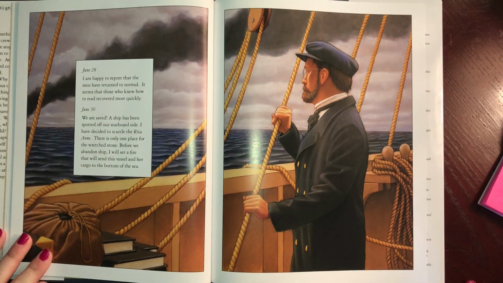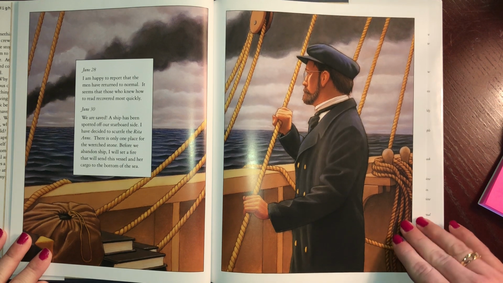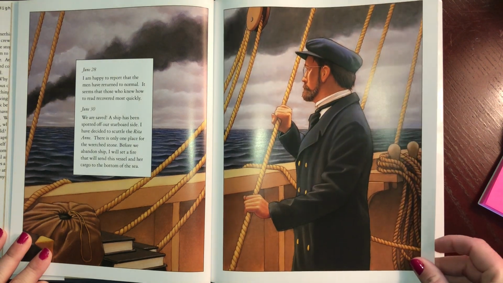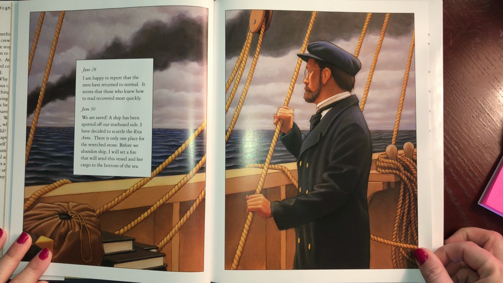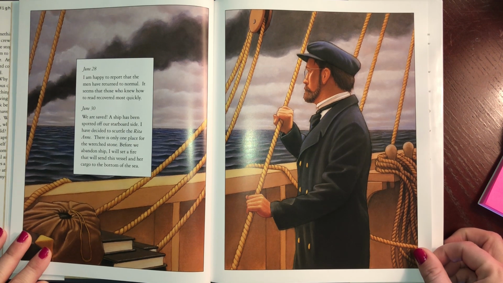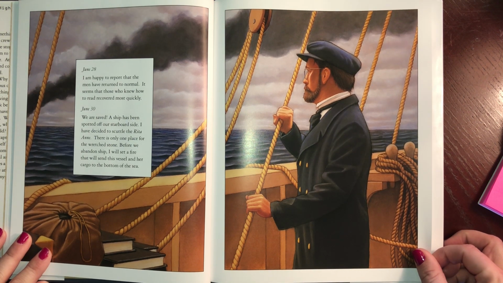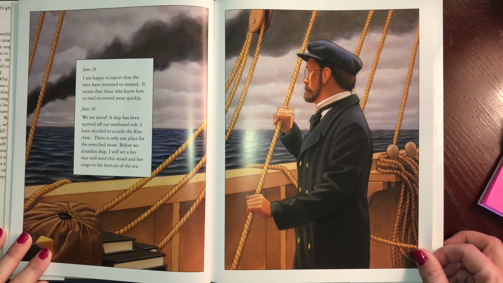June 28th. I am happy to report that the men have returned to normal. It seems that those who knew how to read recovered most quickly. June 30th. We are saved. A ship has been spotted off our starboard side. I have decided to scuttle the Rita Ann. There is only one place for the wretched stone. Before we abandon ship, I will set a fire that will send this vessel and her cargo to the bottom of the sea.